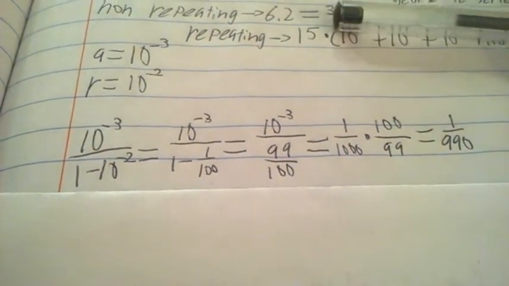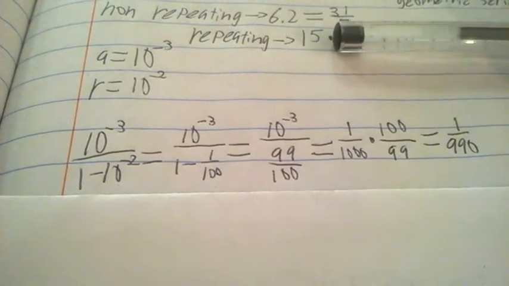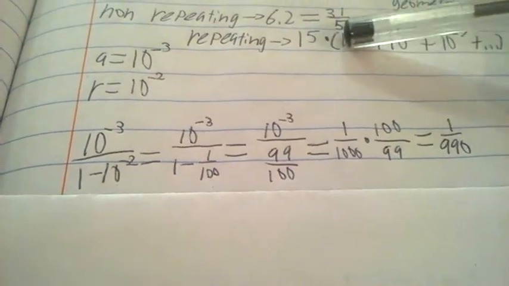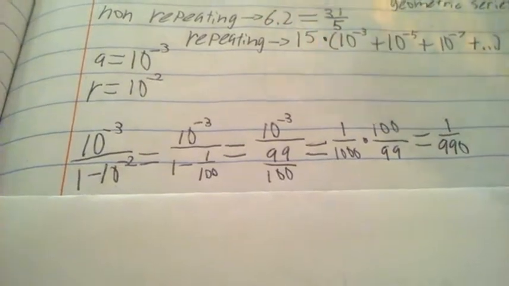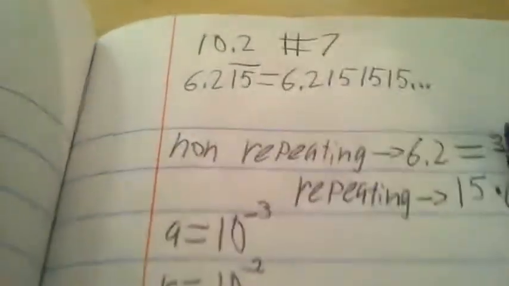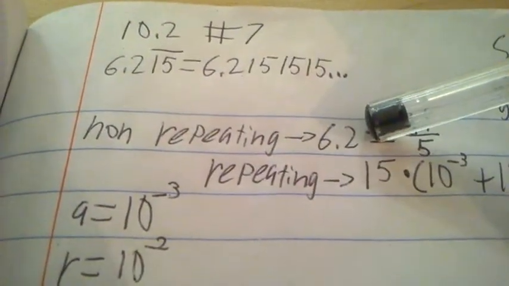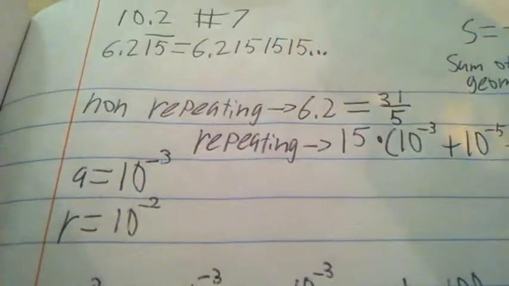So that gets more manageable, and then you're going to want to multiply that, because that 1 over 990 is this part here. You can multiply that by 15, and then add that back to the 6.2, which was our 31 over 5.